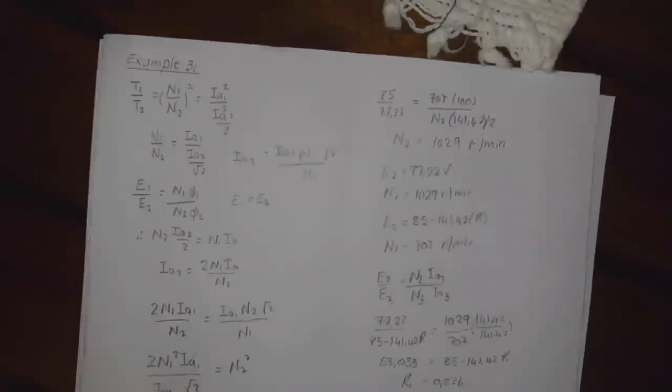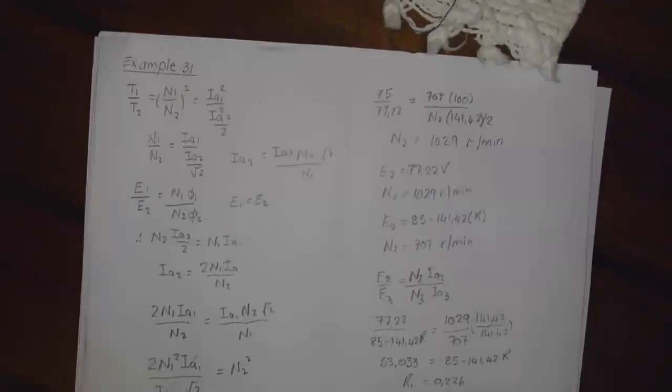Sorry, I started off with 34, although there was 31 and 32 and 33 as well. So they say that the torque is directly proportional to the square of the speed. The T1 over T2 is N1 over N2 squared, which is IA1 squared over IA2 squared divided by 2.